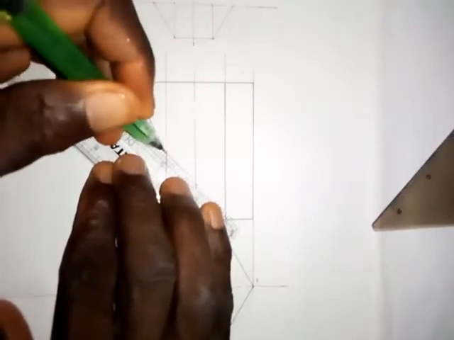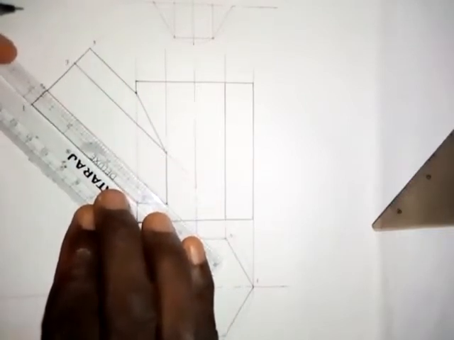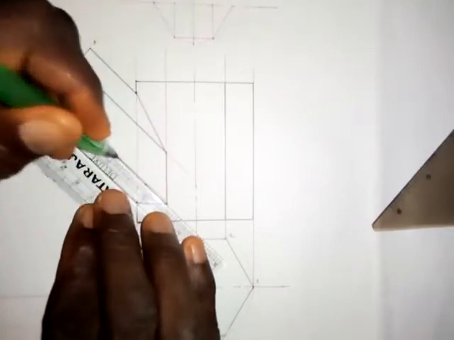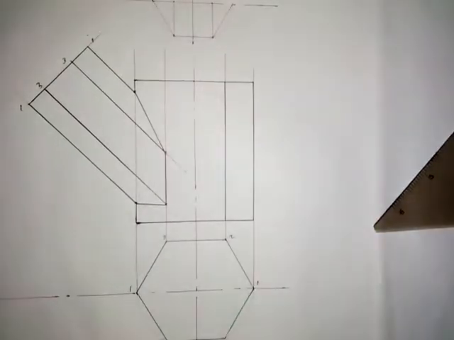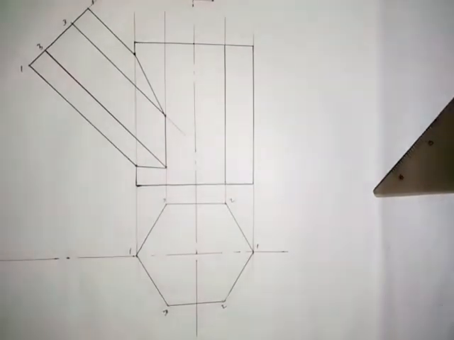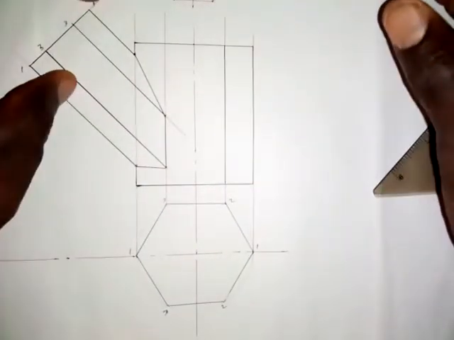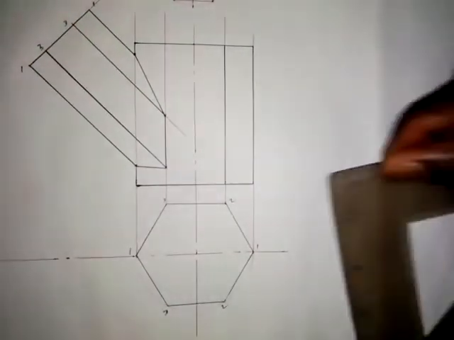So this line will be a thick line, and this line will also be a thick line like this. So we have completed the front elevation as we are instructed. Now it remains the plan. So we are going for the plan now. For the plan, this is the plan of this vertical hexagonal prism. So the plan for this penetrating hexagonal prism is what we want to get now.